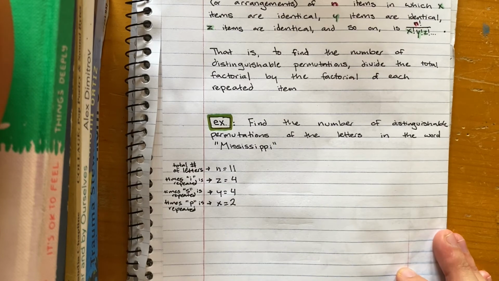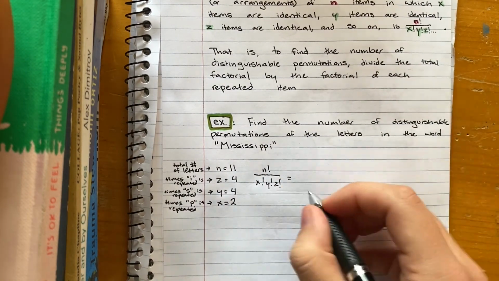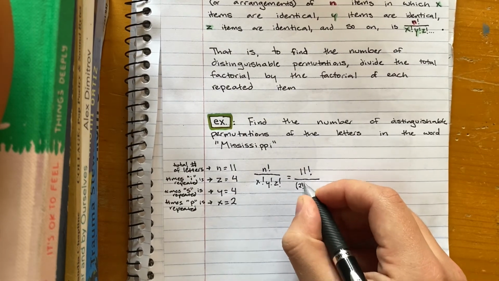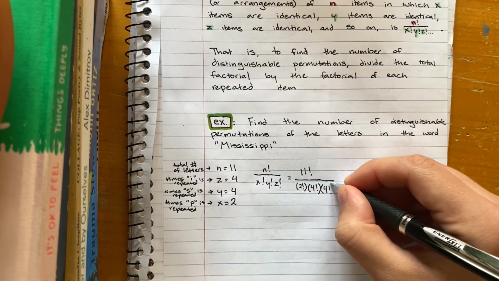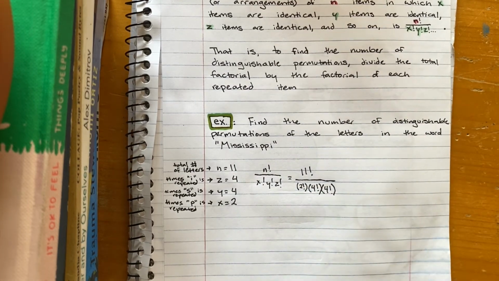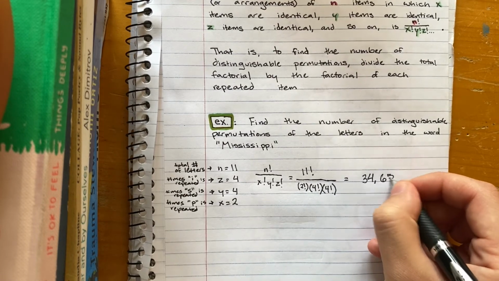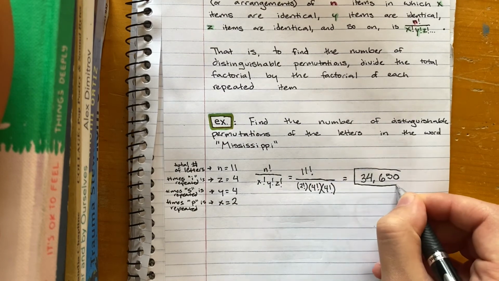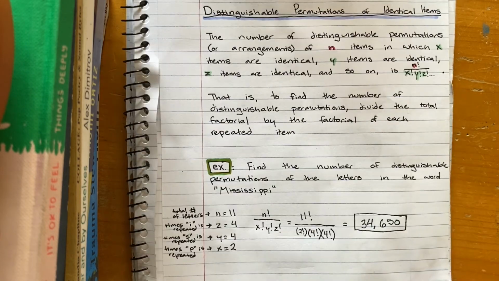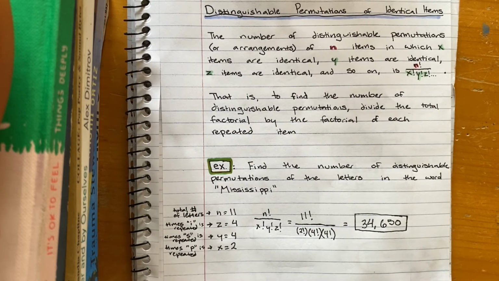So if we plug that into our formula that we got earlier up here, that would look like 11 factorial over 2 factorial times 4 factorial times 4 factorial, which, if you plug that into your calculator, should equal 34,650. So this is the number of distinguishable permutations of the letters in the word Mississippi. So that's how you find the number of distinguishable permutations when you're using identical items.